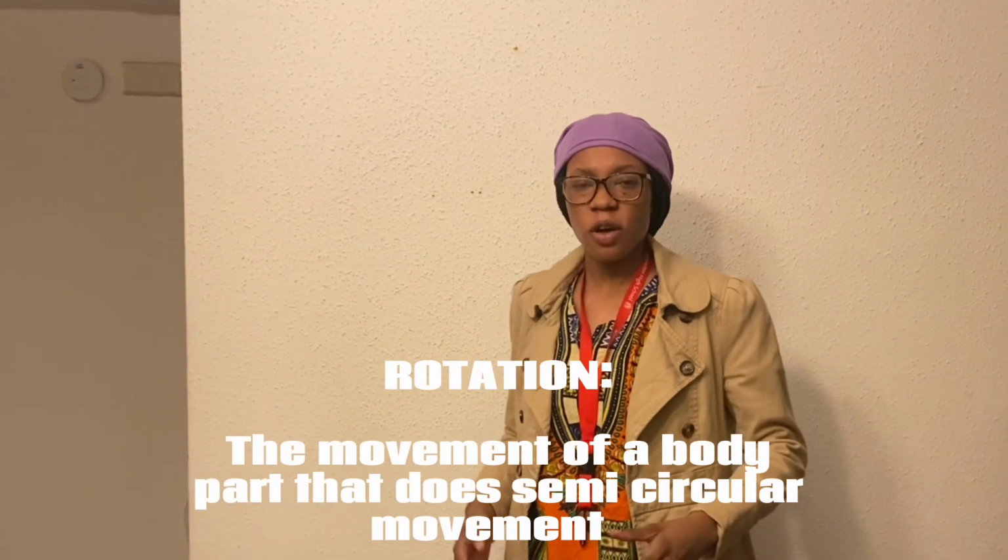The next joint movement is rotation, whereas it's a movement of semi-circulation. An example of rotation is moving side to side. Notice how we're not going 360. Side to side. Oh yeah, Tim, you already know the drill. Come over here.